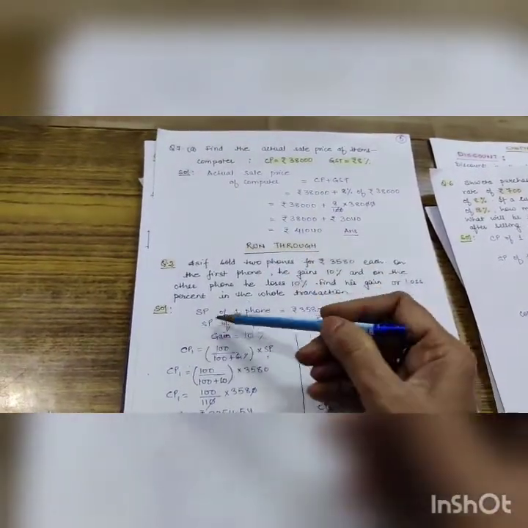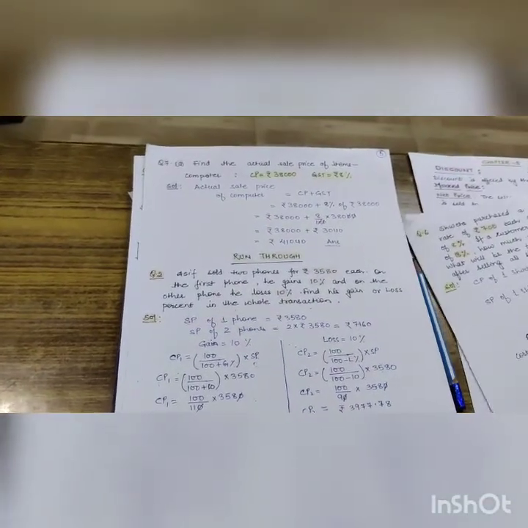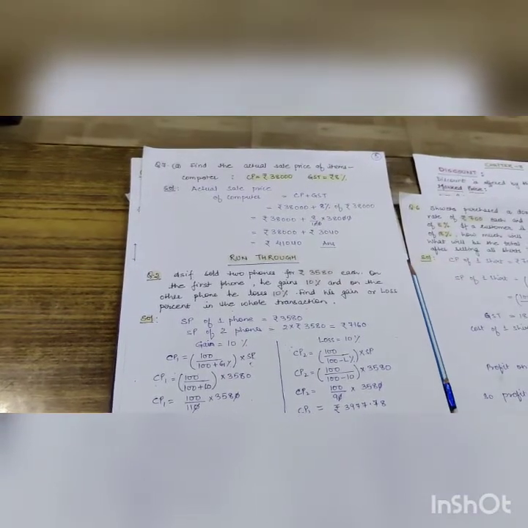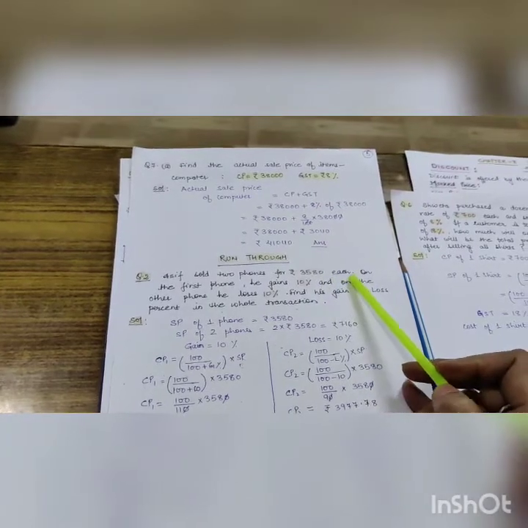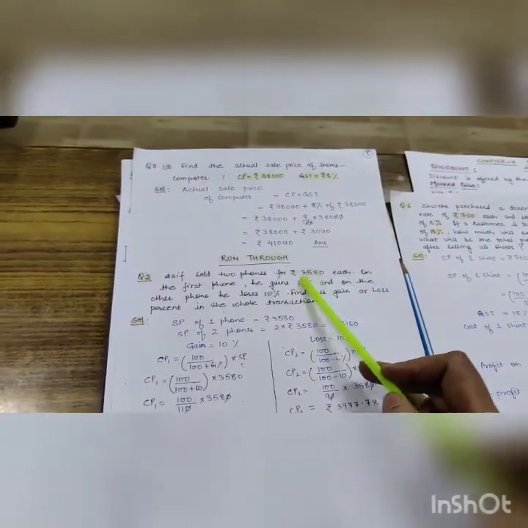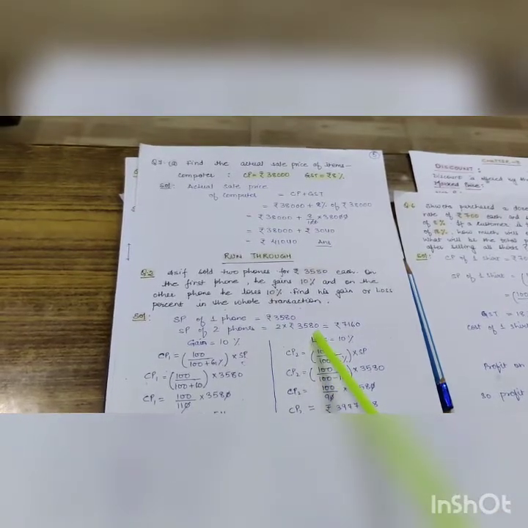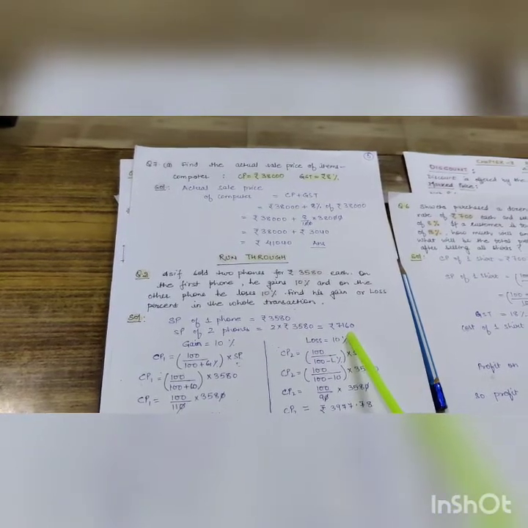Let's do question number 2 of run through. Asif sold 2 phones for rupees 3,580 each. Okay, so this is the selling price of one phone. So the selling price of 2 phones is going to be 2 into 3,580, that is 7,160 rupees.